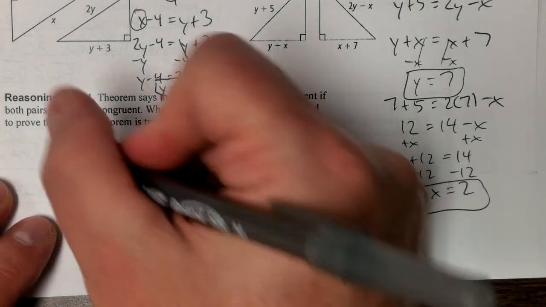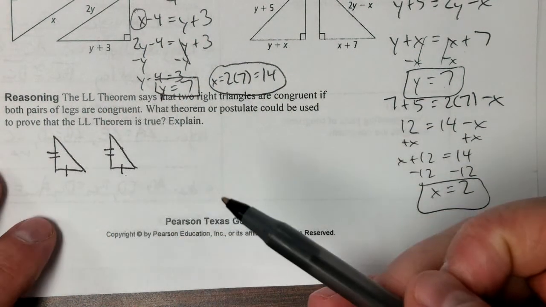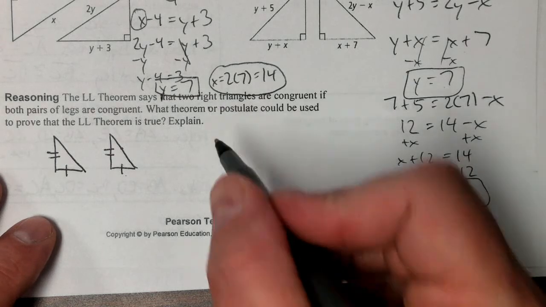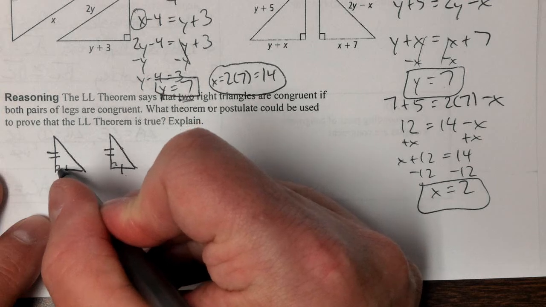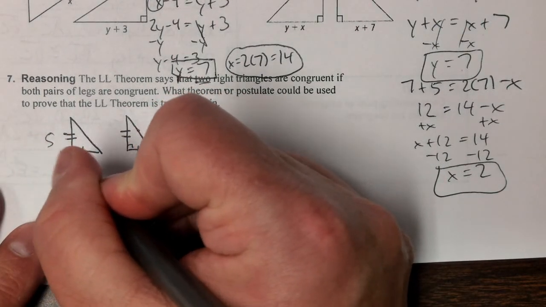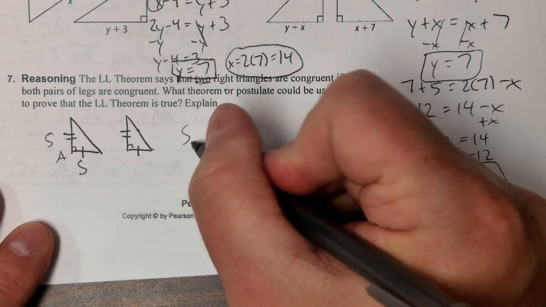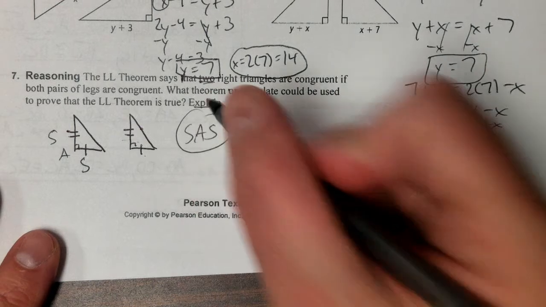These would be equal, and these would be equal, and it's saying it has to be a right triangle also. So you've got your little right angle symbol there, and so that would have to be side angle side. So make sure you have the drawing for the explain part.